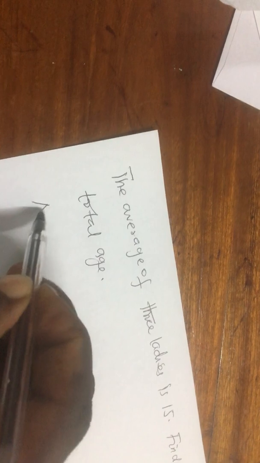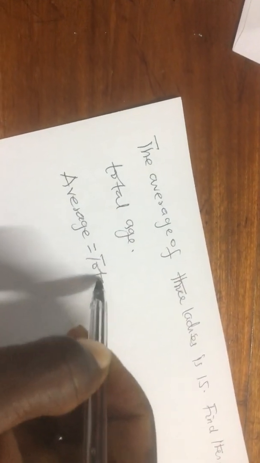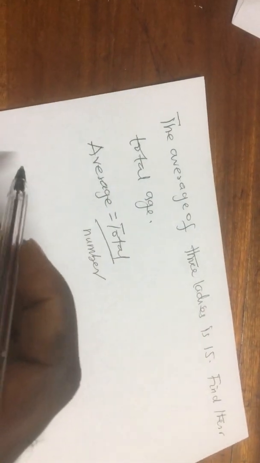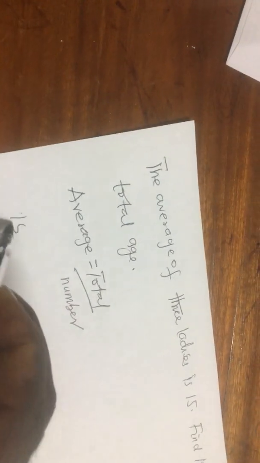Find their total age. And so with this one, you quote your formula that the average equal to the total over the number. And so with this question, you've been given the average as 15. It says that the average of three ladies is 15. So the average in this question is 15. Now the total, you don't know the total. The number, you've been told that the number of ladies are 3.